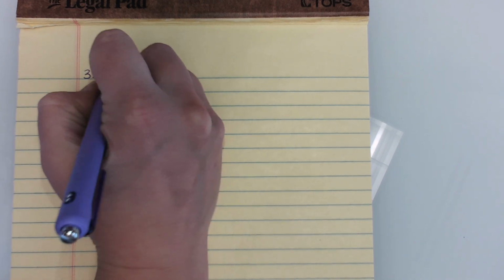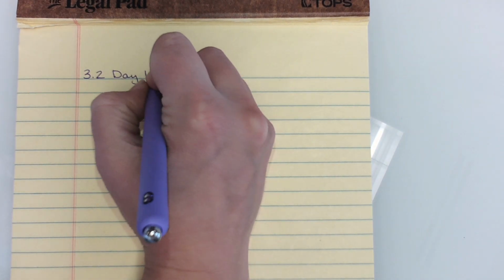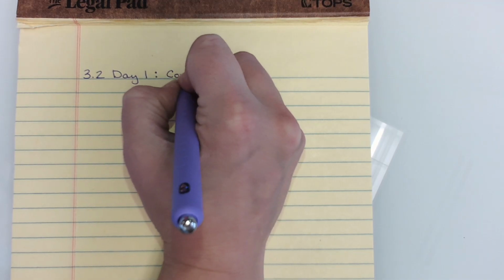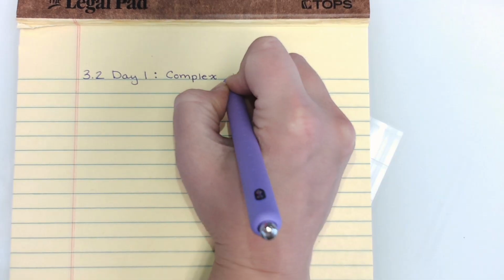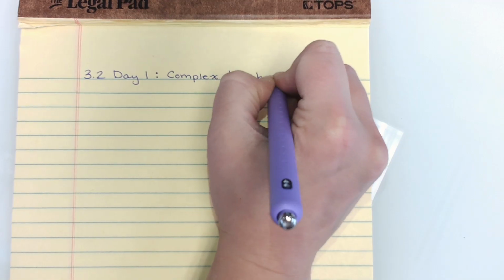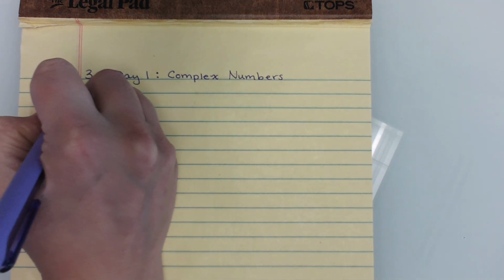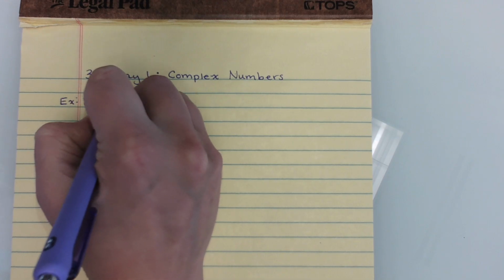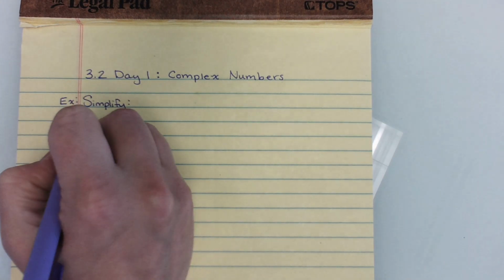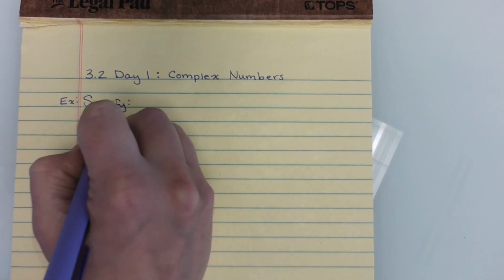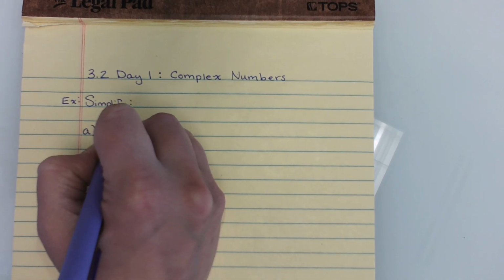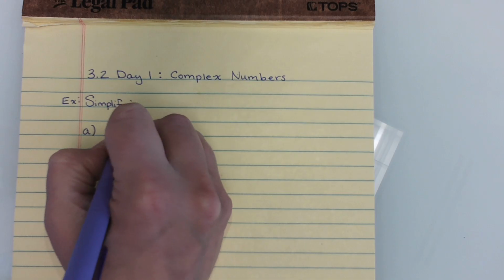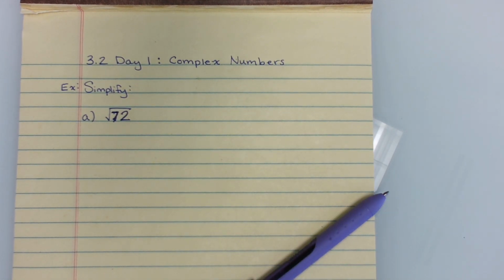Better. 3.2, day 1. Today we're talking about complex numbers. We're going to start by simplifying the square root of 72.